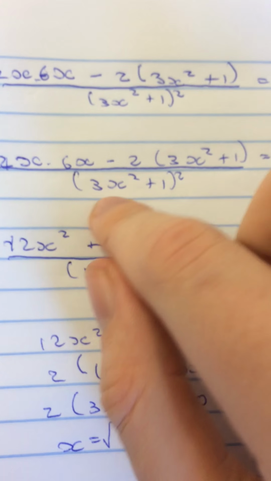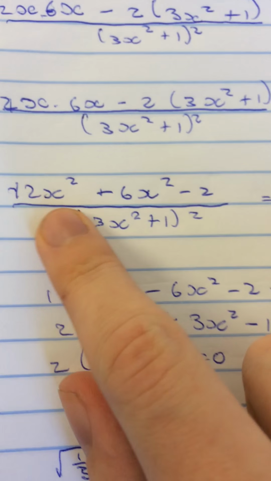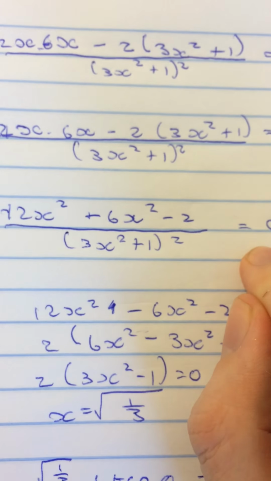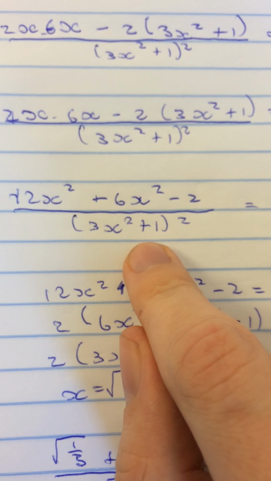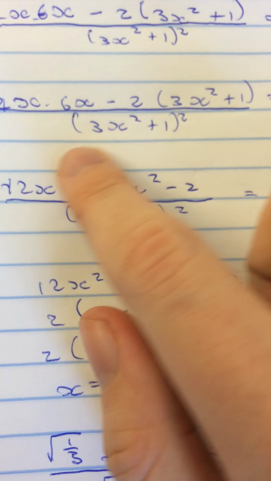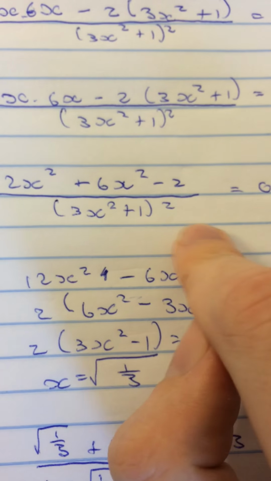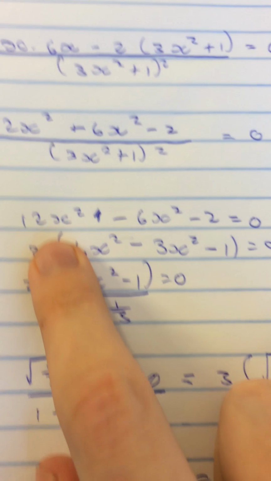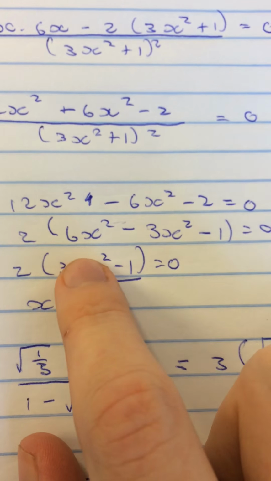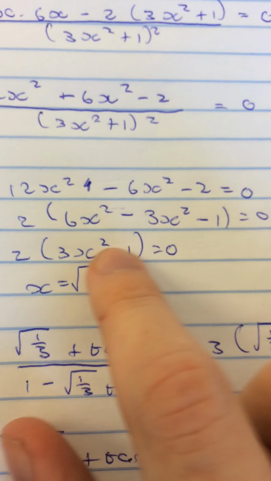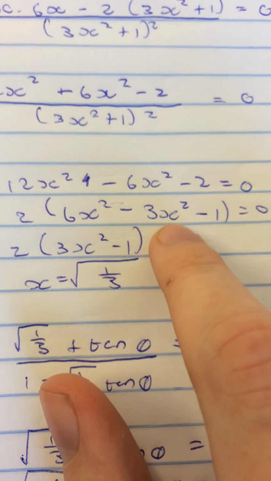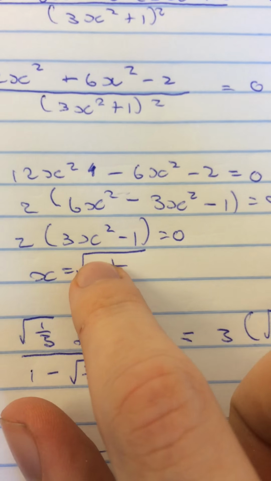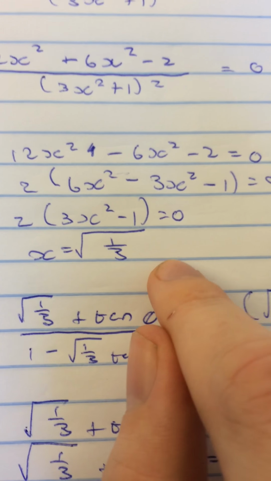Then you have to multiply all this out and make it equal to 0 because we're going to find the maximum. After you've multiplied all this out, you get this. We move this across, so we're just finding the derivative of the numerator, so we make the numerator equal to 0. Then we pull out 2 to make it easier. And then we eventually get 3x squared minus 1 equals 0. So x is going to be equal to square root of a third.